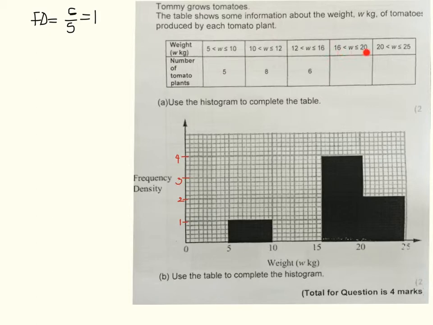It goes from 16 to 20, and I know that that's the missing one for here because this one goes from 16 to 20 there. So that has to be bar number 4. So over here, I'll do my calculation just as I did before. Bar number 4, I need the frequency, and the frequency is the frequency density multiplied by the class width.